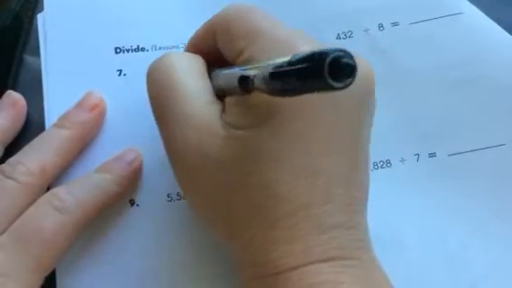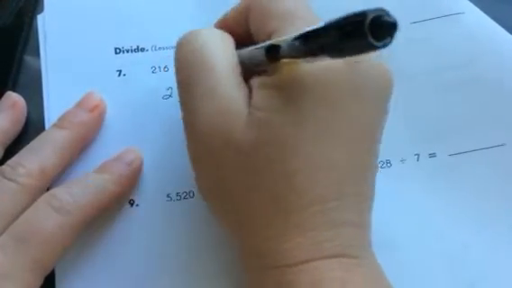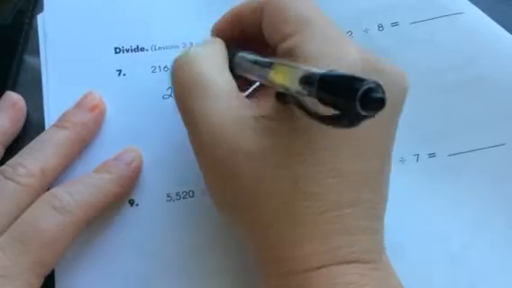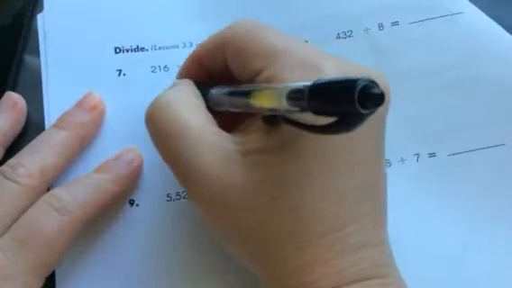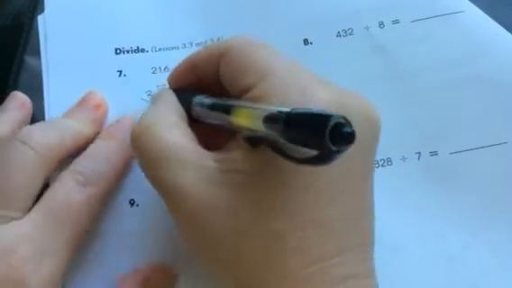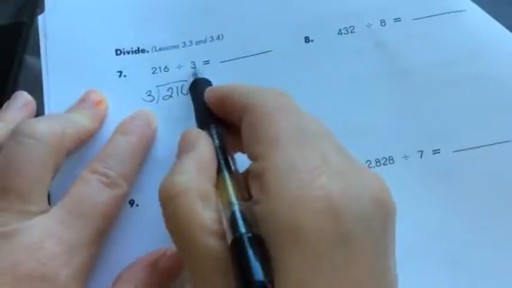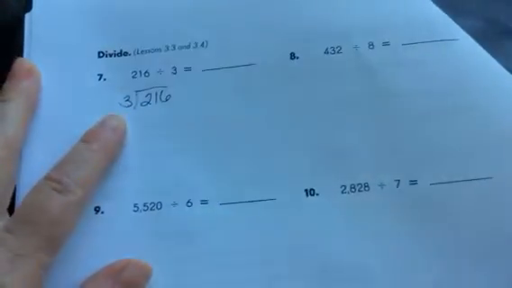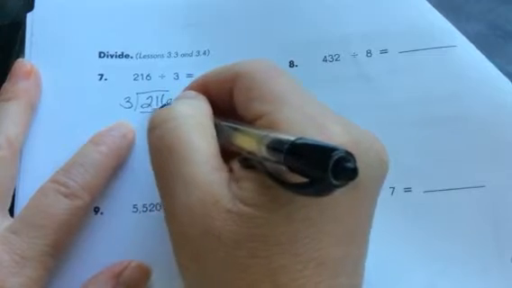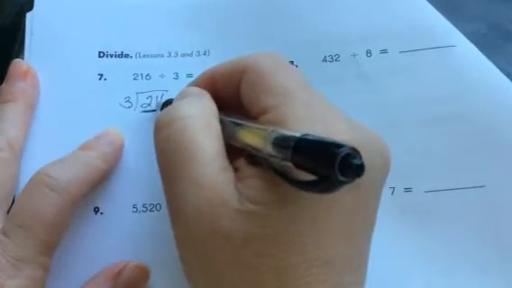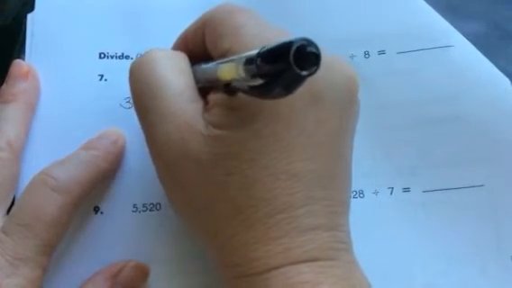Remember, we're going to rewrite the problem where it sort of looks backwards, because the divisor goes first when you write it this way and goes second when you write it this way. And then you just look at this 21, and you know 3 goes into 21 7 times.